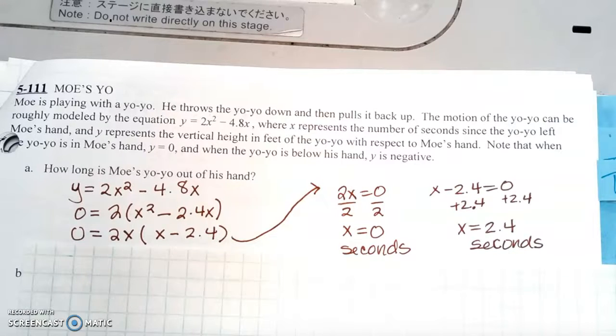I don't know if you guys have ever seen a yo-yo before, right? But you fling it down. It hits the bottom, then what does it do? Comes back up, comes back in your hand. So it's in the hand at 0, it goes down, comes back up, and back in the hand at 2.4. Does that make sense?